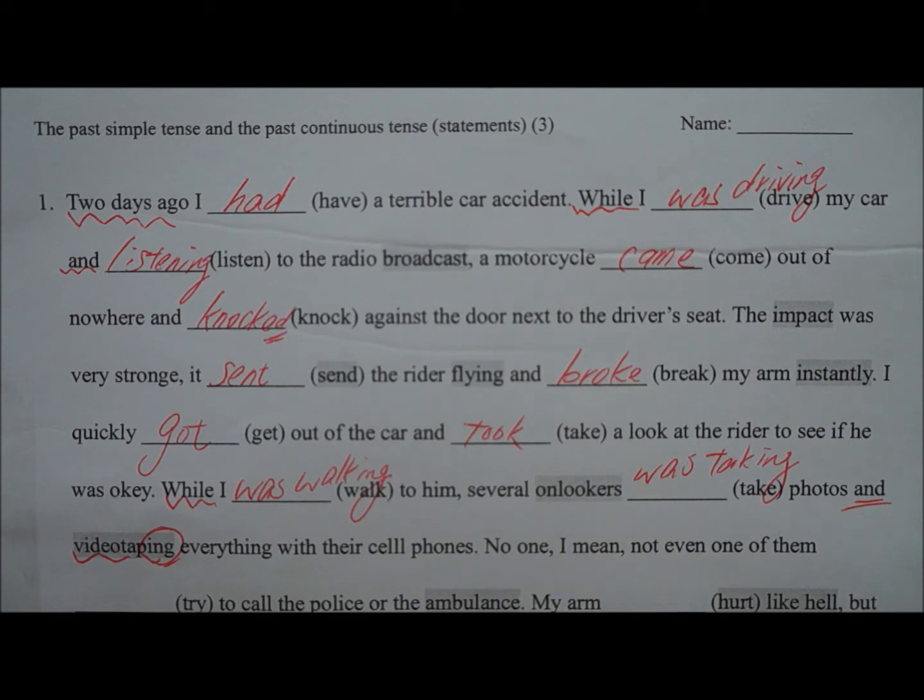No one, not even one of them, to call the police or the ambulance. It's a short action, something that happened in the past, so it's past tense. The past tense of try is tried. Remember to drop the y and add ied. All right? Now, my arm like hell, also in past tense, so my arm hurt like hell, because hurt, hurt, hurt, they're all the same.